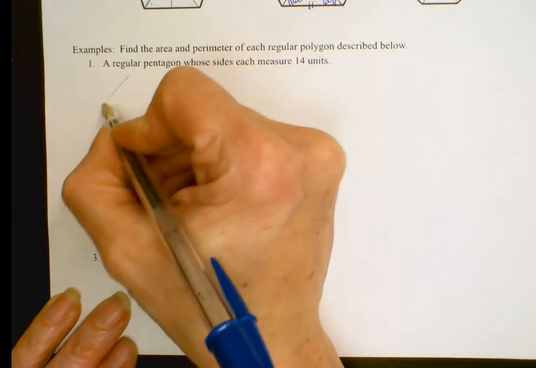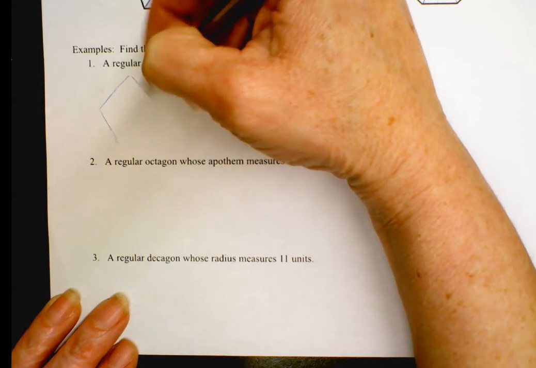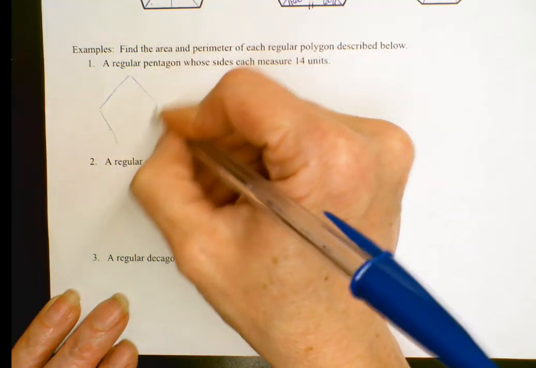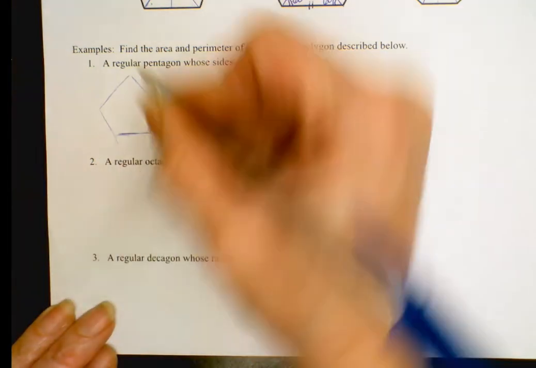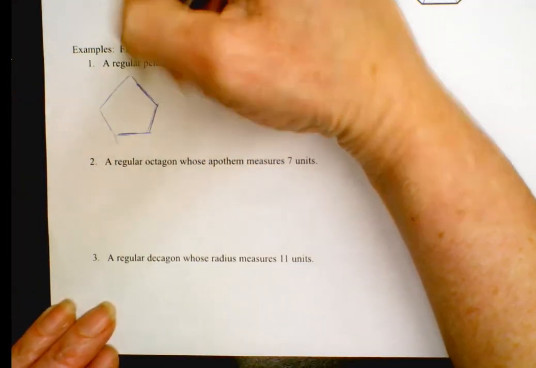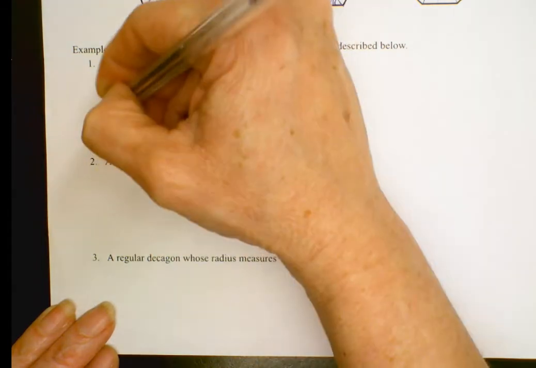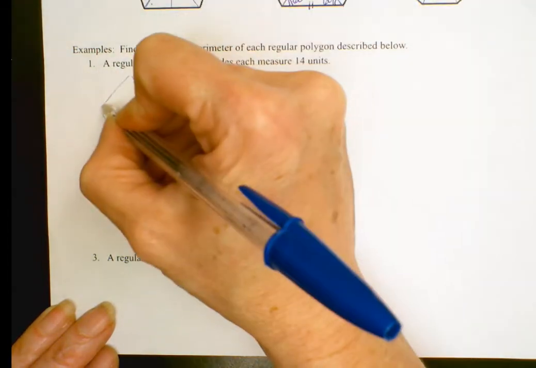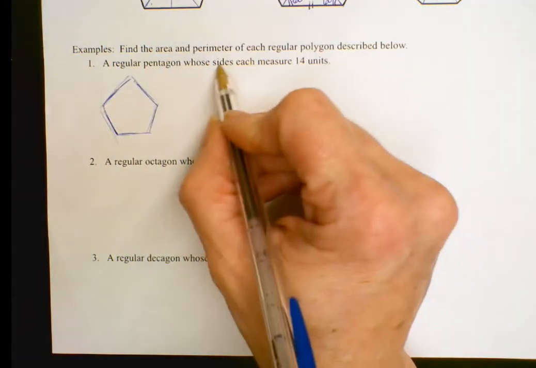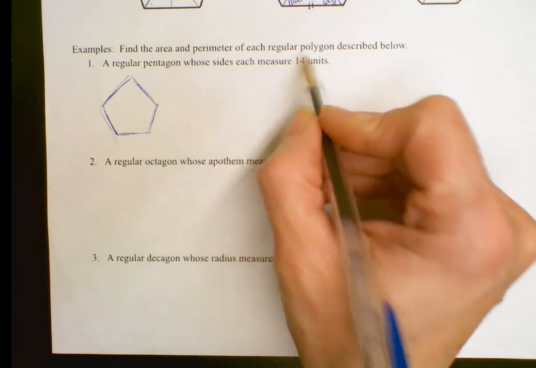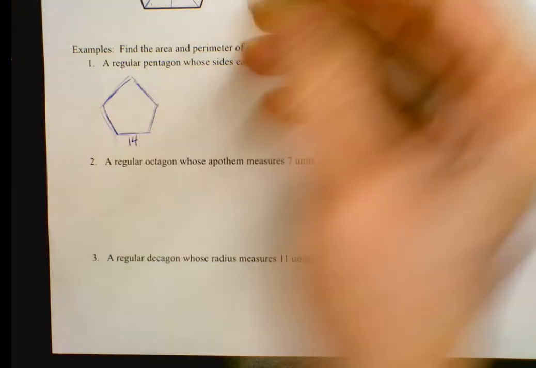So let's sketch ourselves a pentagon here. I'm not great at sketching these shapes. They end up looking a little wonky by the time I'm done. So we're going to pretend that I just sketched a regular pentagon. It's not great by any means. I could keep going and making it look better, but it's not that big of a deal. It's just a sketch. All right, the sides measure 14 units. So the side here is 14 units long.